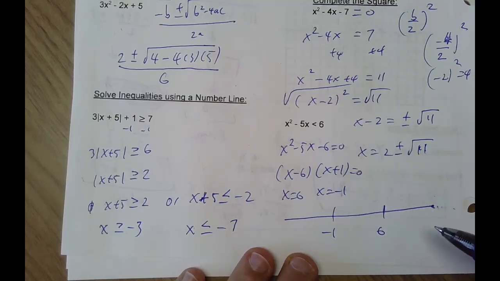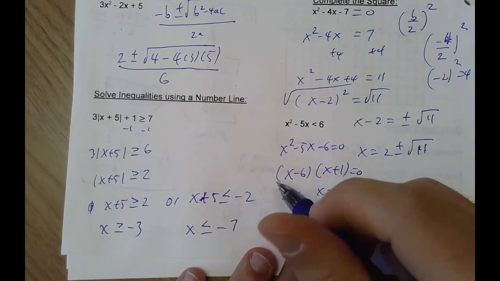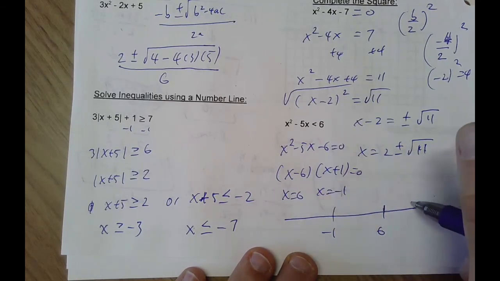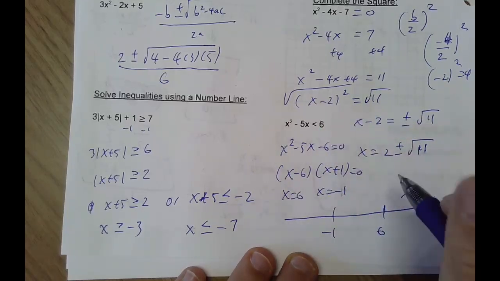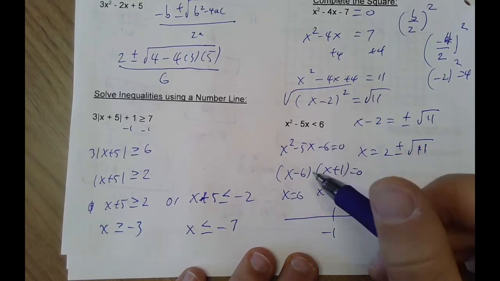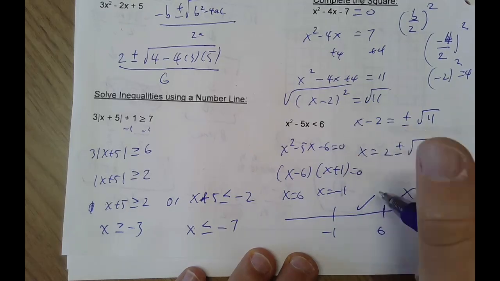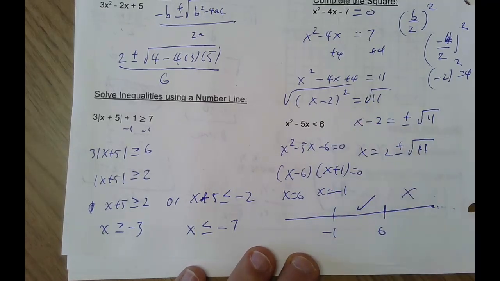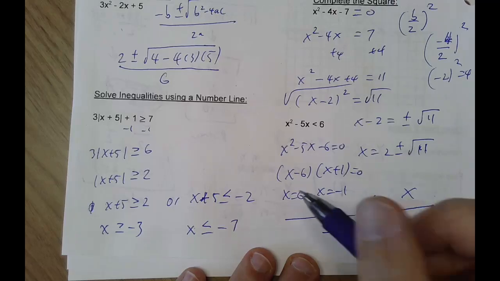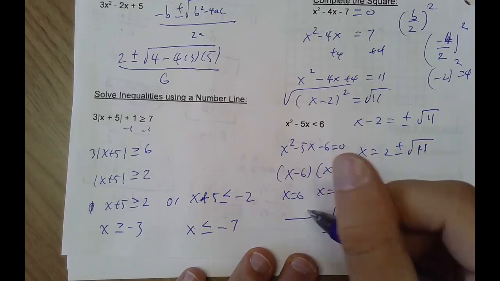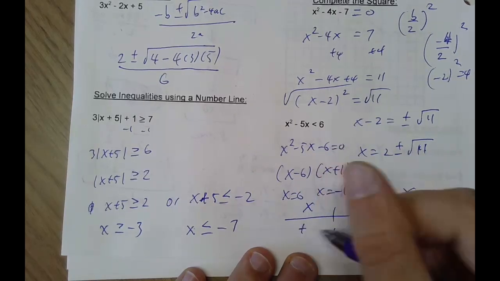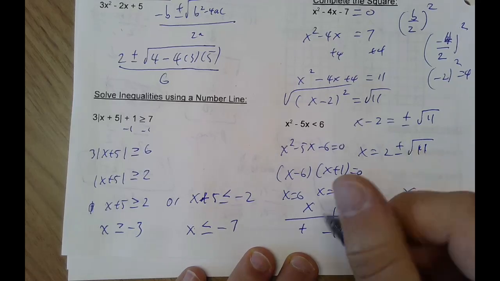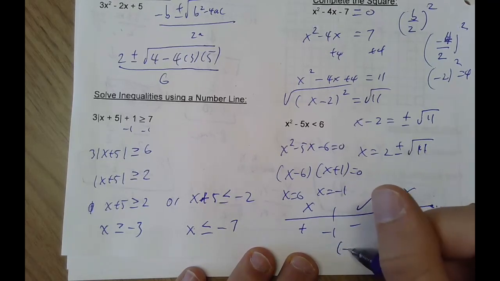And we test points. So you test like a 10, put a 10 in, you get positive. So that's not going to work because it's going to be all positive. You plug in a 3, you're going to get negative, so that is going to work because it's going to be negative, it's going to be less than. And then you plug in some negative 10, so you get negative and a negative, and it's going to be positive, so it's not going to work. It would be positive, negative, positive. So this is our region, it's going to work. So our solution is negative 1 to 6.